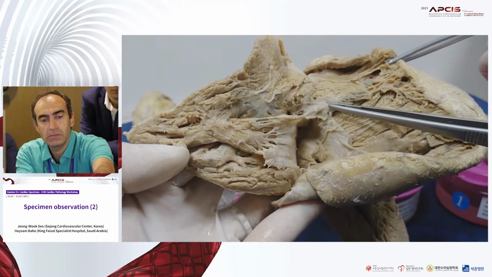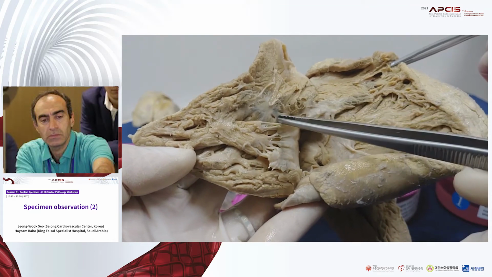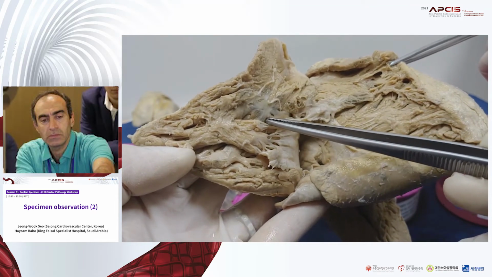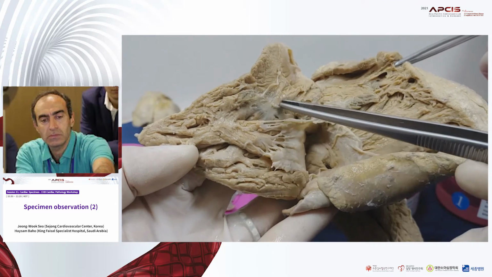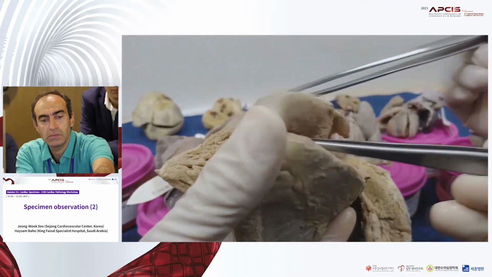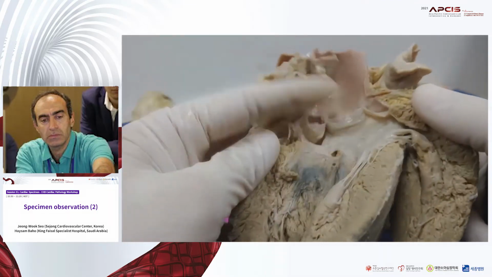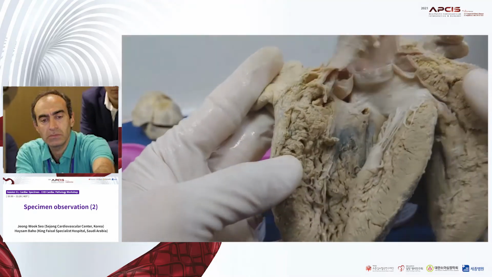So you can make the hypothesis that during life there was a shunt hitting that part here on the free wall, causing the fibrosis that later on closed, and we see the remnant of the VSD closure.